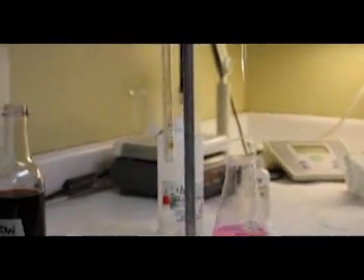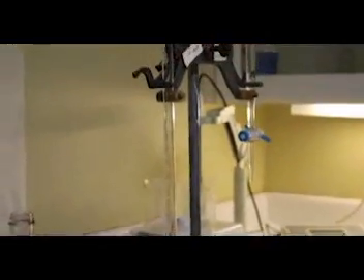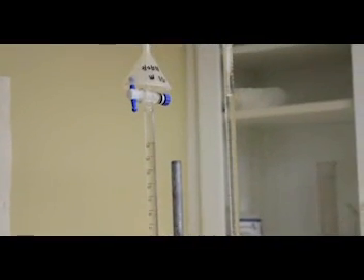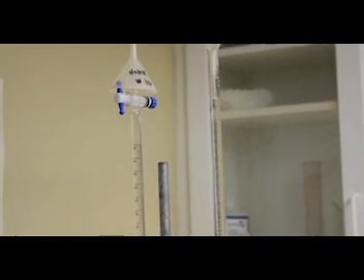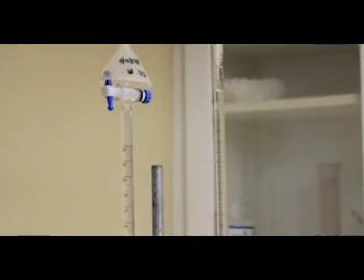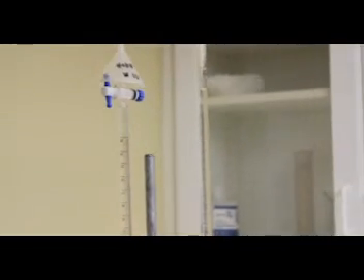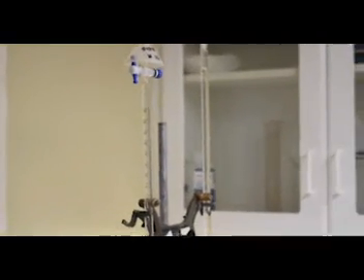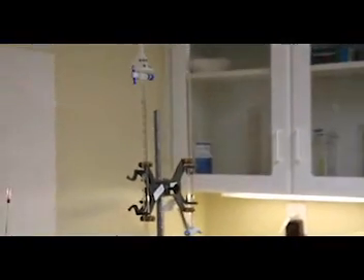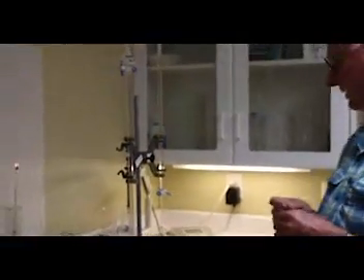So reading off of the graduations here, we used 1.1 milliliters of 0.1 normal sodium hydroxide, and you multiply that times 0.6, and you get your VA level, which is 0.66.